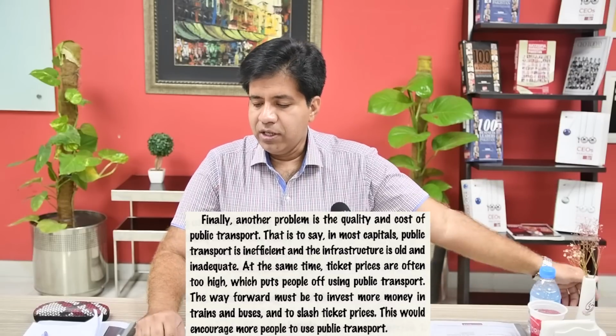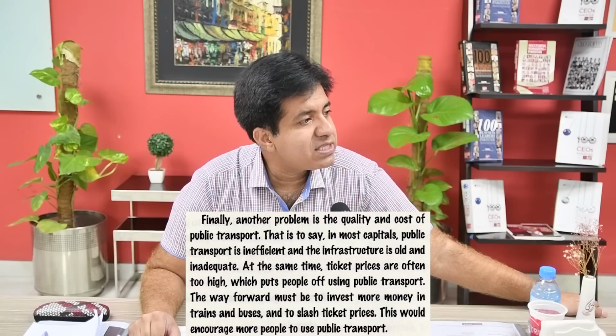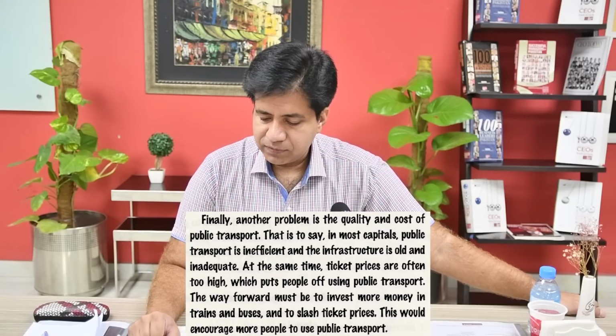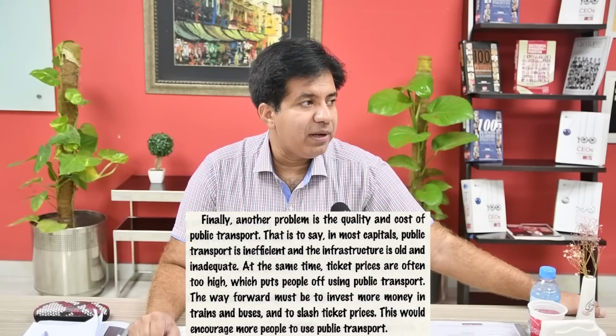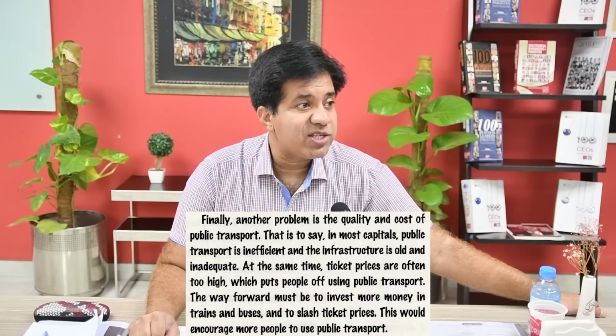Now solution. The way forward must be, underline that. The third sentence, the way forward must be. What is the first one? To solve this problem. What is the second one? This problem could be addressed, right?